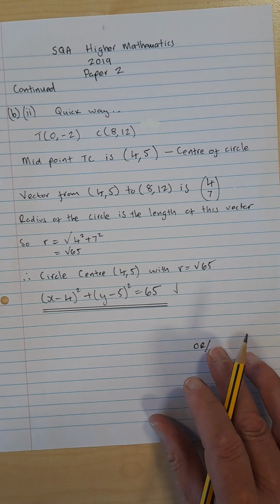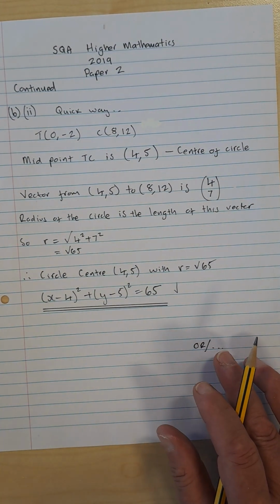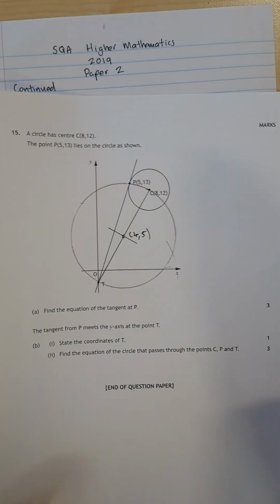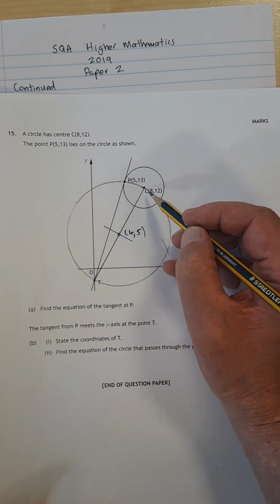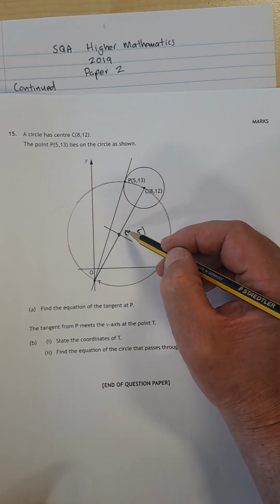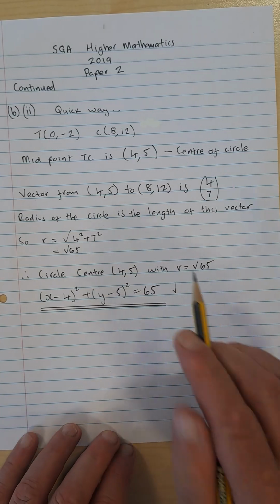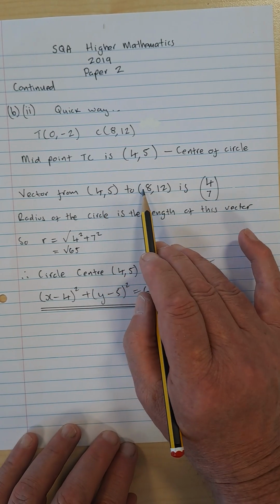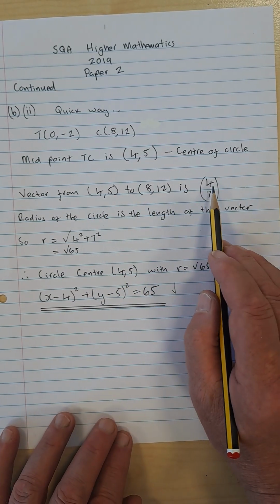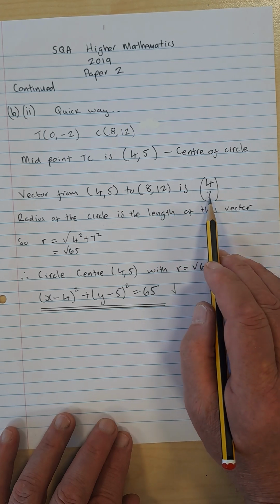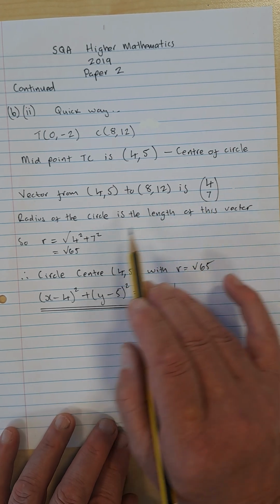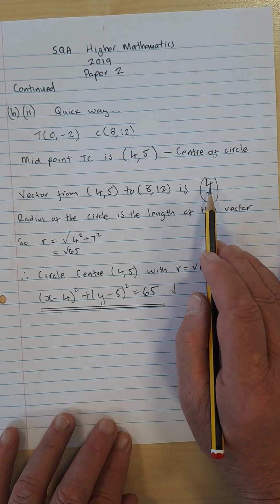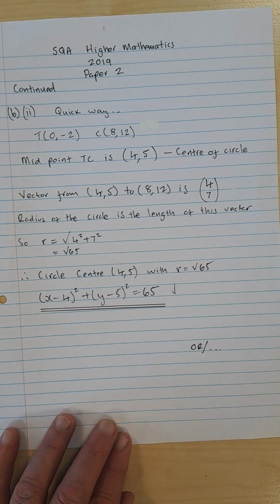And the radius is the distance from (4, 5) to (8, 12). So let's get the vector from (4, 5) to (8, 12). 4 to 8 is a jump of 4, 5 to 12 is a jump of 7, and to get the radius is the length of this vector, square them, add them, root your final answer.